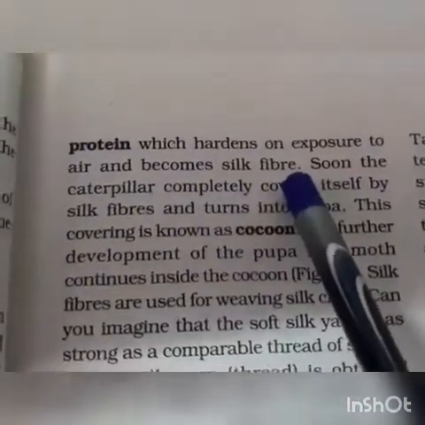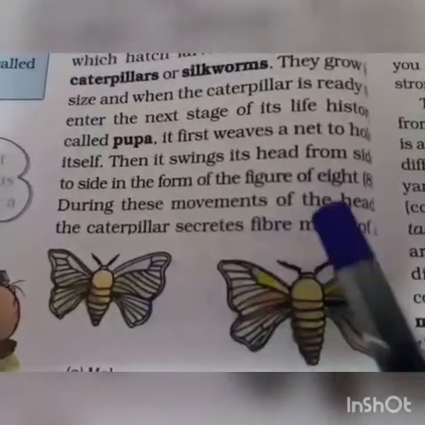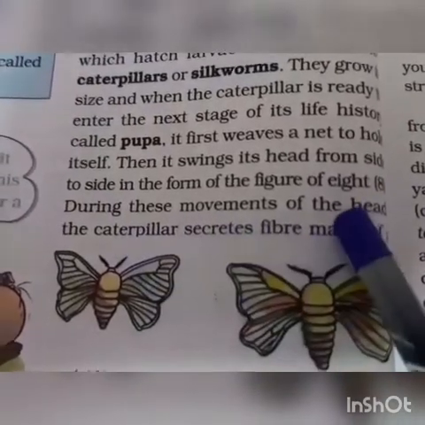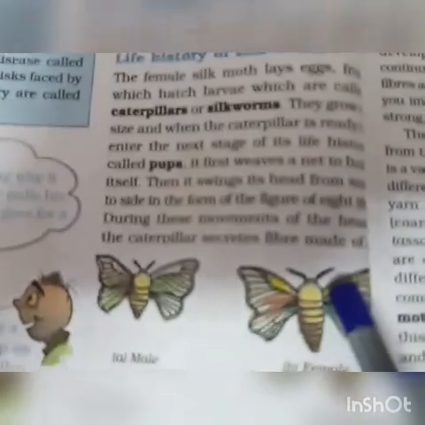Now, how does it become the silk fiber? It is just very interesting. You can see, during the movement of its head, that means when the caterpillar is moving its head from side to side to form a net so that it can hold itself, at that time it secretes the fiber made of protein.